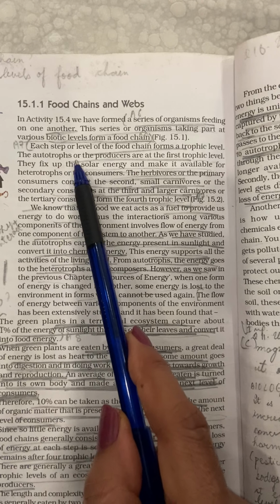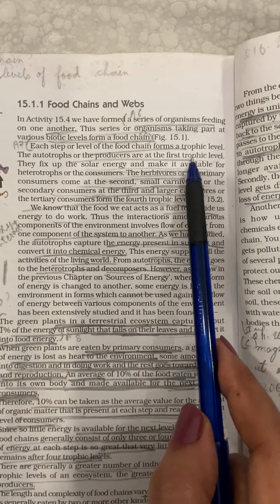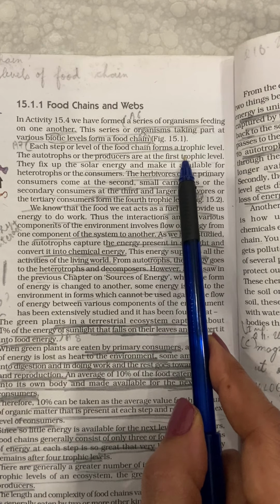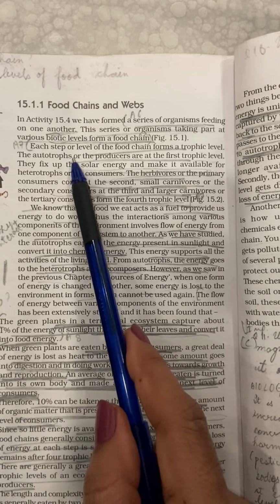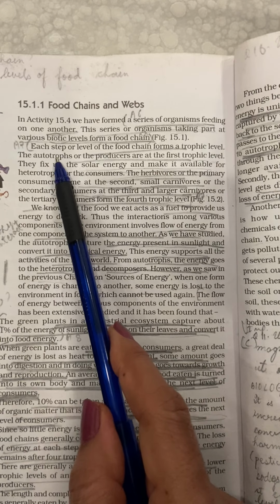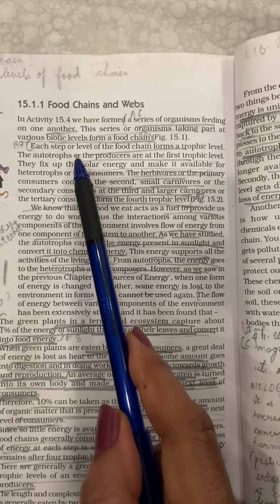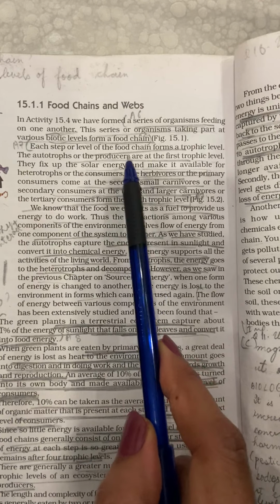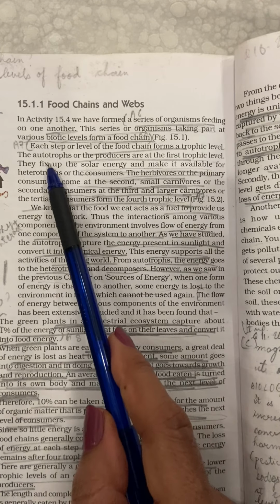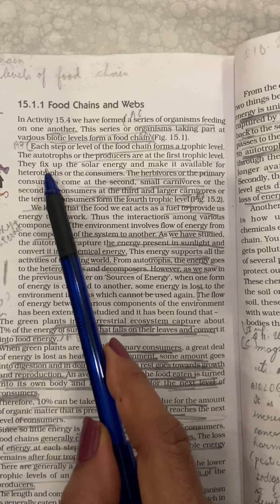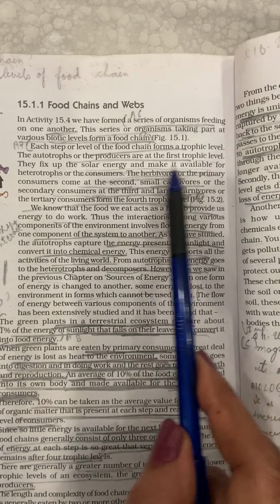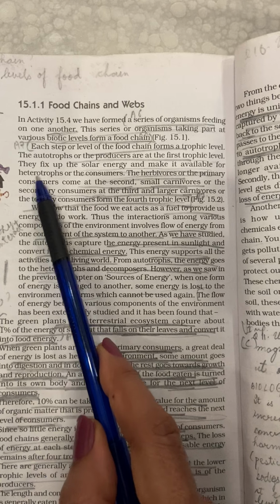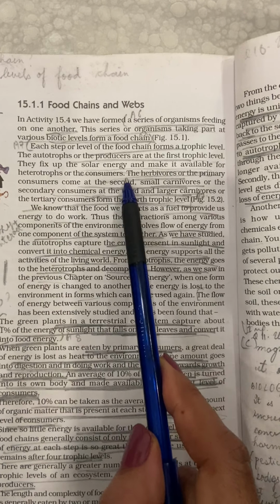Now, the autotrophs. From where would all food chains start? Definitely from the producers, because they are the only organisms capable of making their own food. So each food chain starts from the autotrophs or the producers. They are the first trophic level. As we studied earlier, they fix solar energy and make it available for the consumers or the heterotrophs, by making starch.